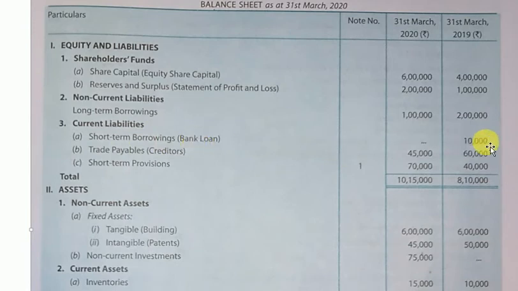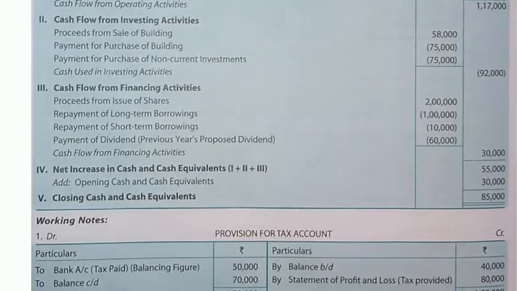Previous year 10,000, current year nil. That means this 10,000 has been repaid. That is why current year it is 0. Whether it is short-term borrowings or long-term borrowings, any bank loan is always a part of financing activity. So we'll go to financing activity.